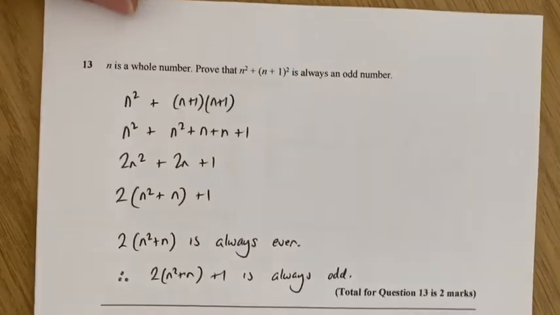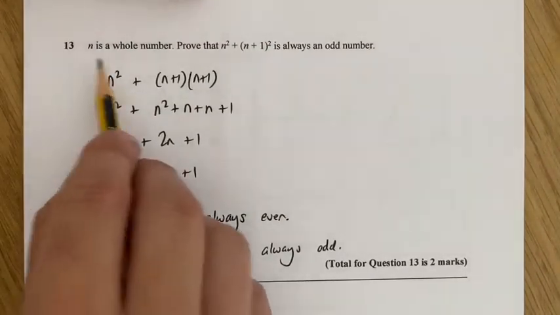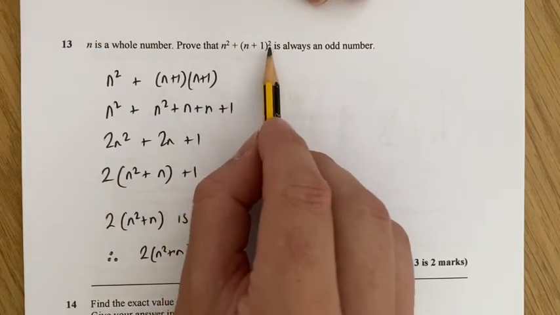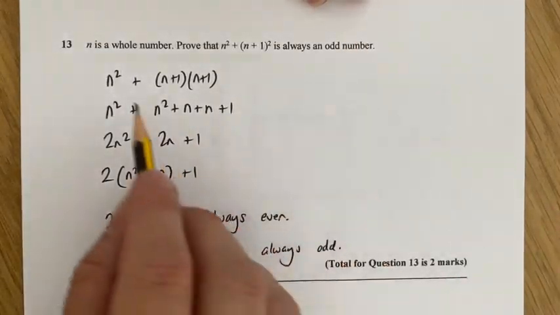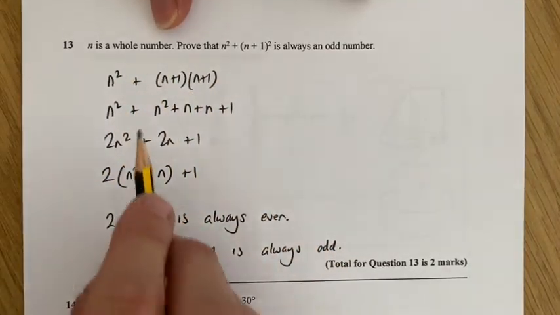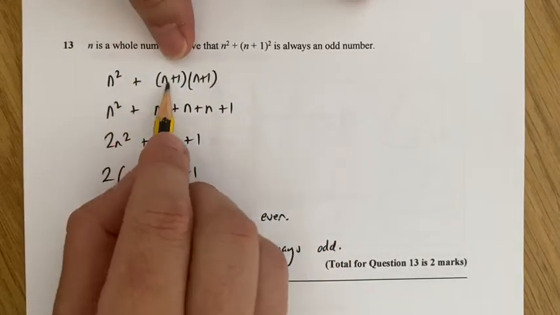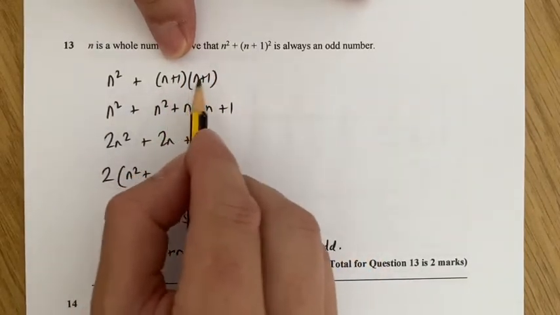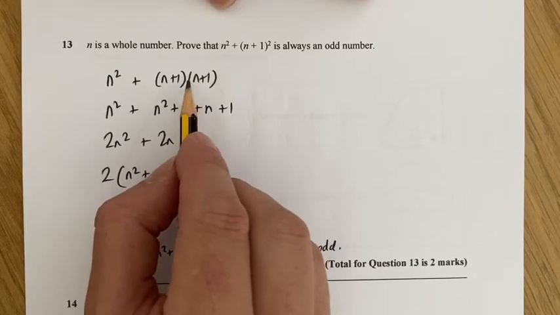Question number 13. N is a whole number. Prove that n squared plus n plus 1 all squared is always an odd number. Okay, so it's just a bit of algebra and then knowing a few techniques. So n squared plus n plus 1 squared. So n plus 1 squared is n plus 1 brackets n plus 1.